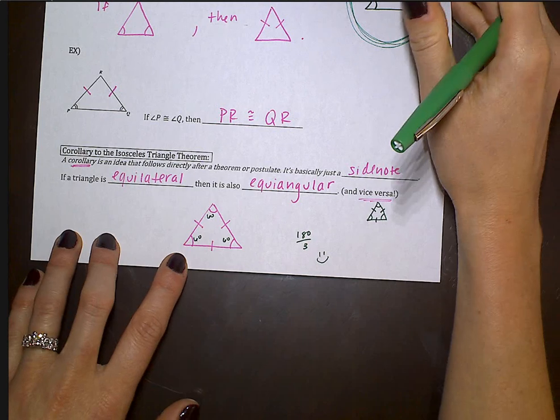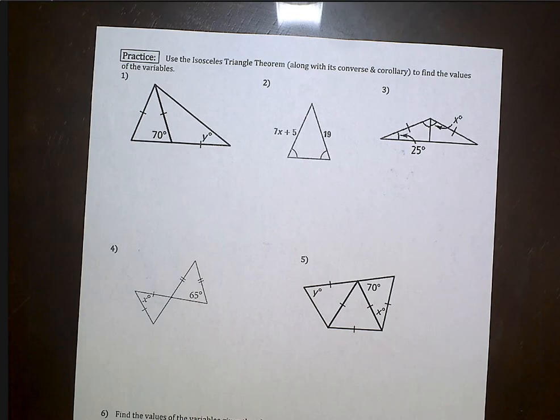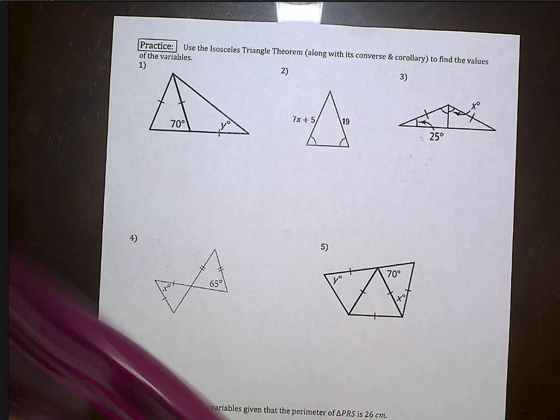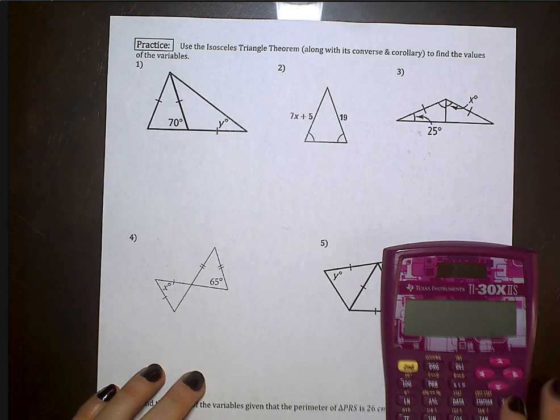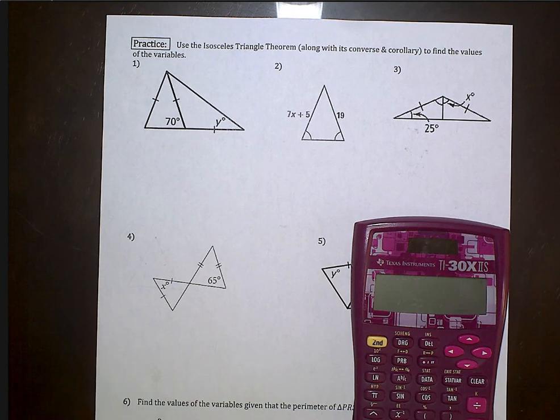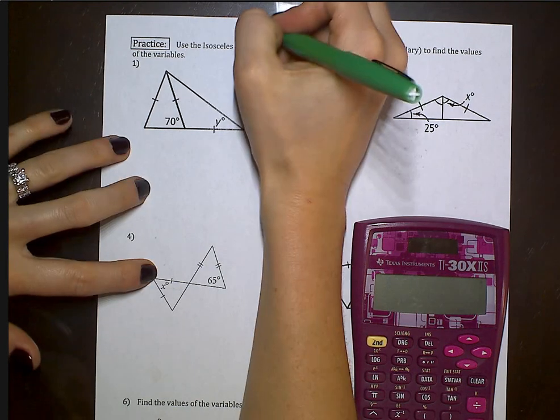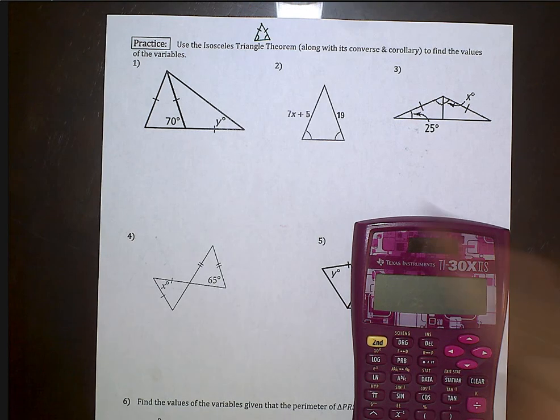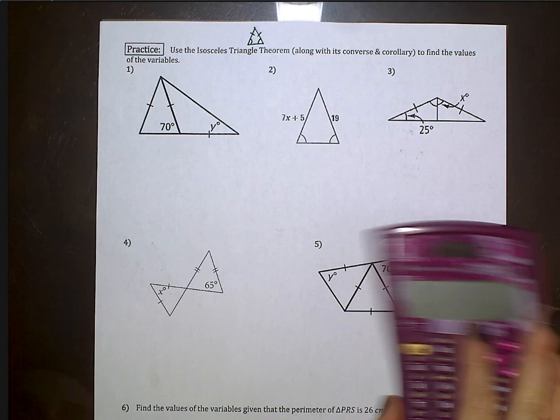Okay, turn it over. Let's do some real math. No proofs. This makes me happy. I get sick of proofs too, you know. I know you don't think I do, but I do. So let's see what we got here. Use the isosceles triangle theorem, which is just this idea, along with the converse and the corollary, everything from the front to find the values of the variables.